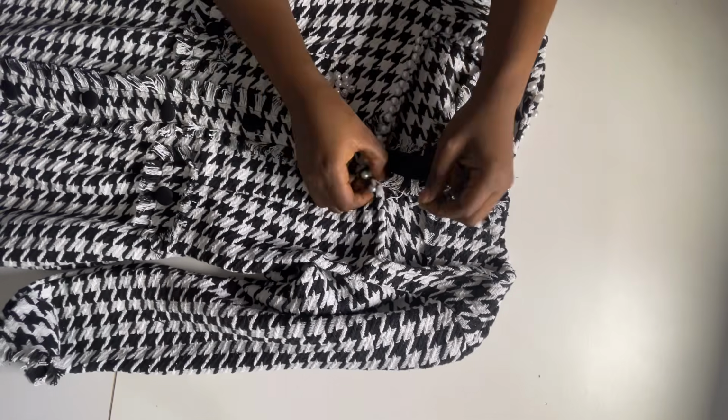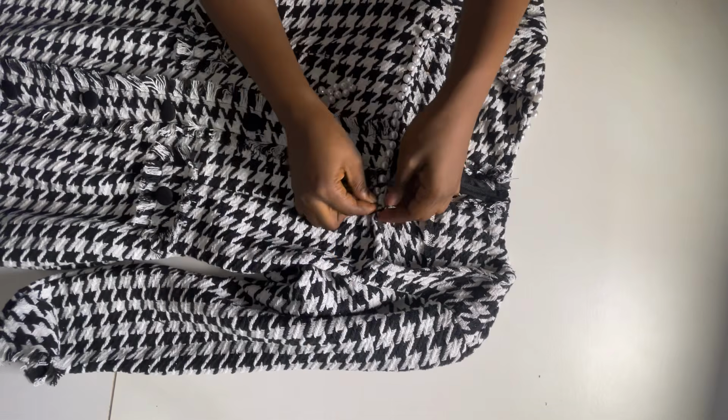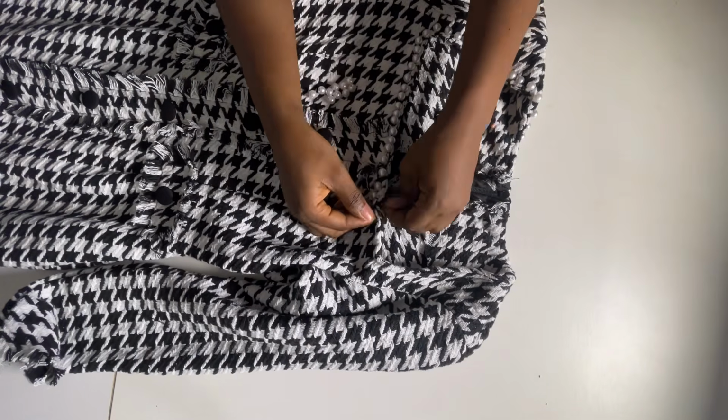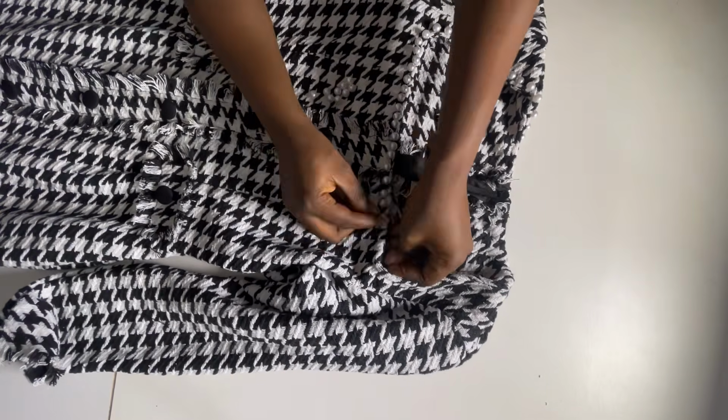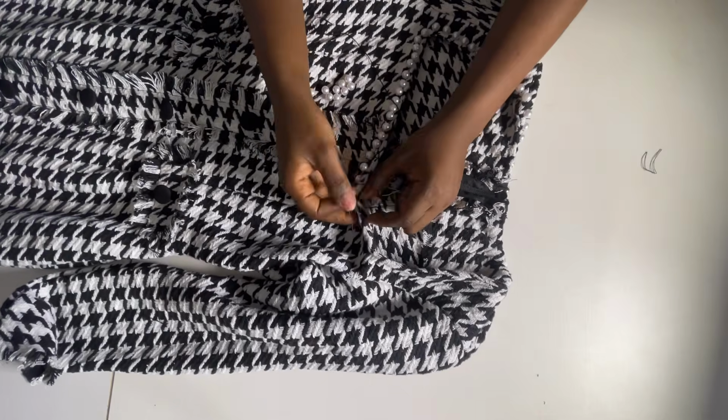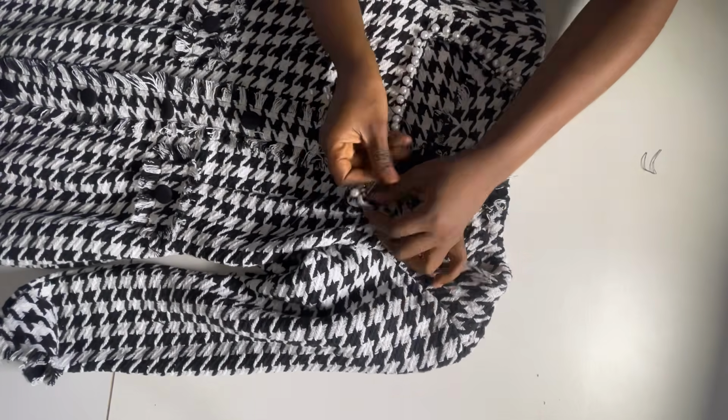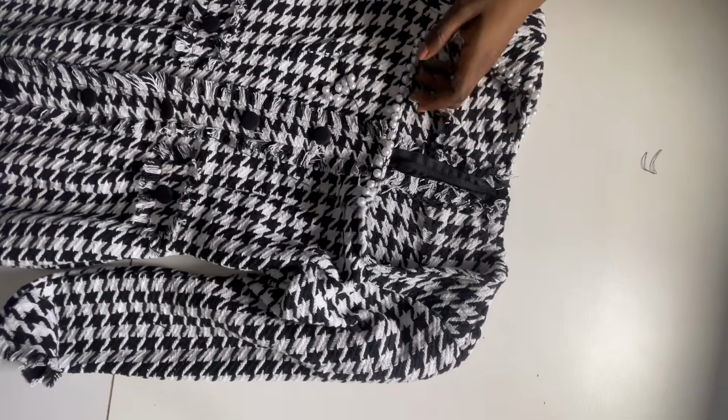So this is where I am now. Can you see? I'm just using the same method. I'm almost done. I used 4 small packs of pearl beads. So this is what it looks like. And you keep doing that till you are done.